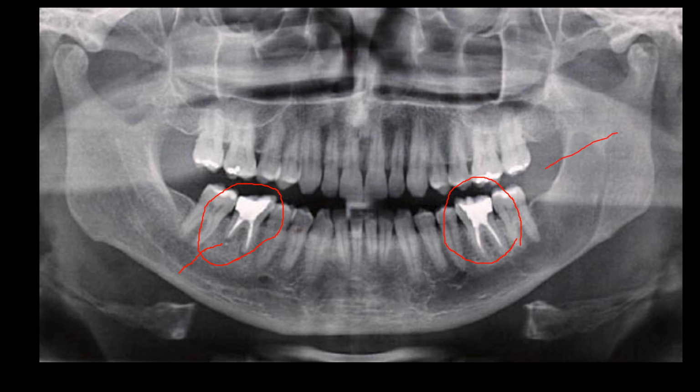Now, does that mean that this tooth is perfectly okay? That's the question that we don't know. Regardless of the view on the x-ray, it's difficult to know whether a tooth is actually an infected or toxic tooth or not.